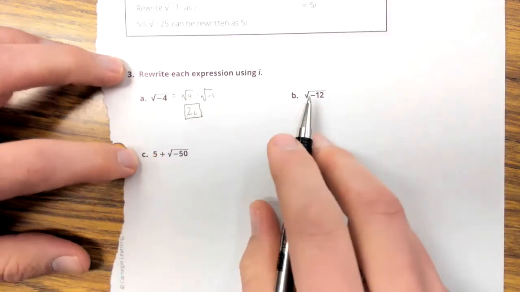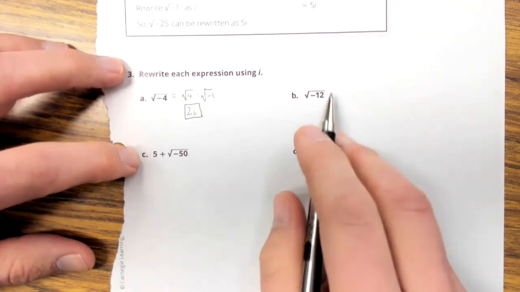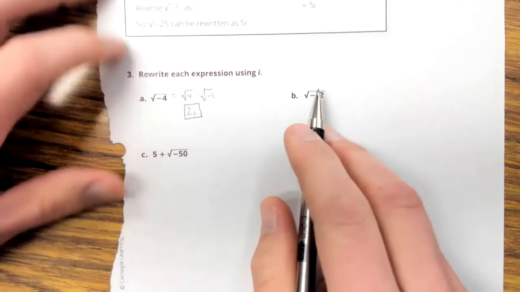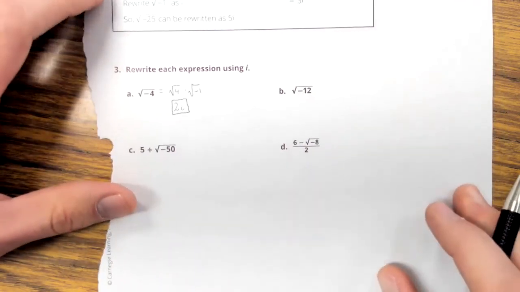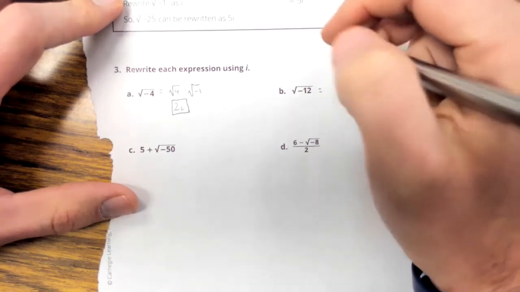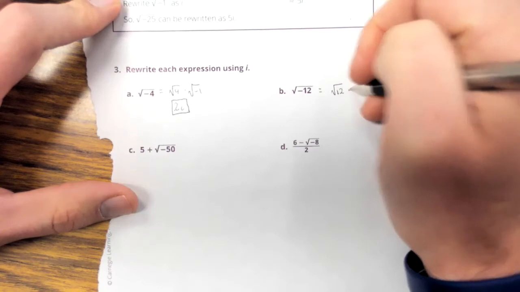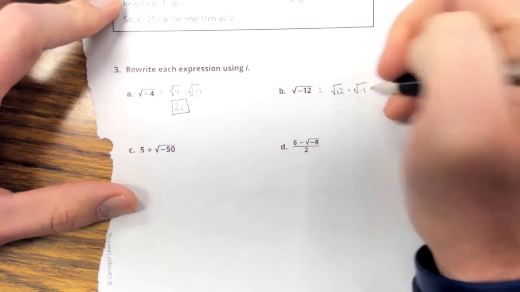Awesome. So part B is going to require a little bit of work here. This one is not so easy. So square root of -12. We can make this one kind of easy, I guess. Let's do the square root of 12 times the square root of -1.